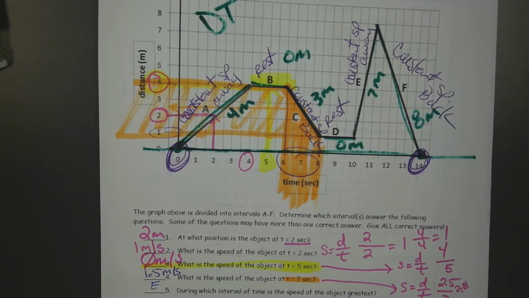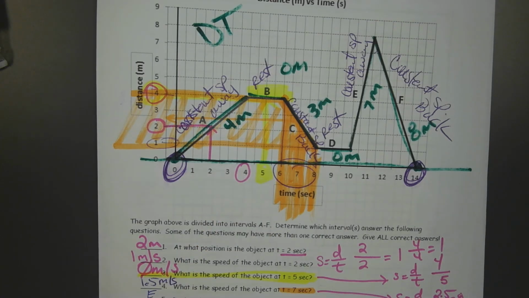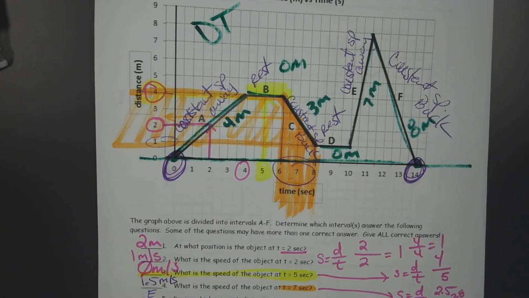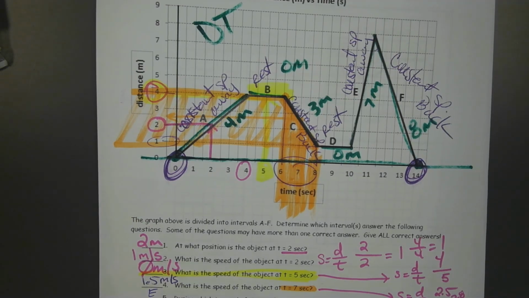Next one, number 6, the correct answer here, which one is at rest? Well, we've already analyzed that. That's going to be letter B and letter D. During which time interval is the object moving forward? Remember how I analyzed forward is away, back is moving back towards the home. So we analyze that, C and F. And then the last one over here is F.